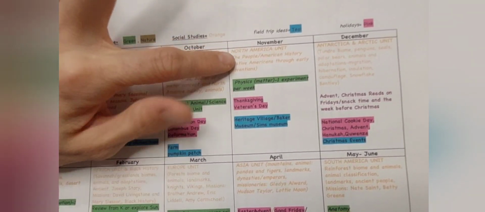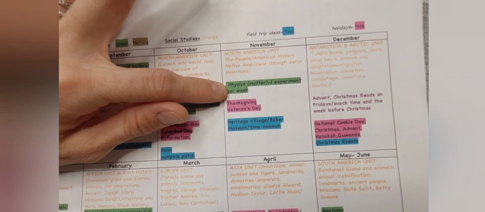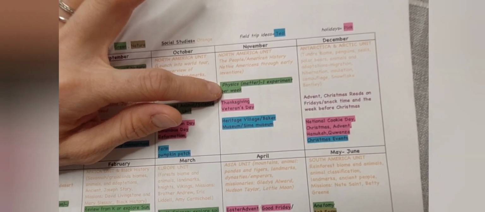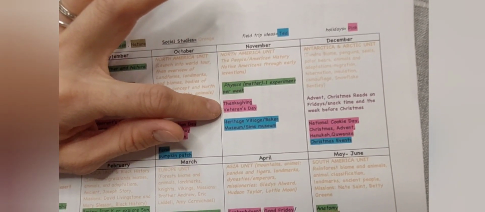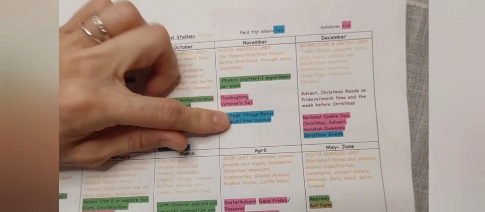And for science, we're going to do physics and talk about matter, and I kept it really light. Basically, the big focus is the journey through the continents. For science, we would do one science day a week, like Thursdays perhaps, and do one experiment or read aloud or activity a week. The holidays are Thanksgiving and Veterans Day. And then I had some suggested field trip ideas.